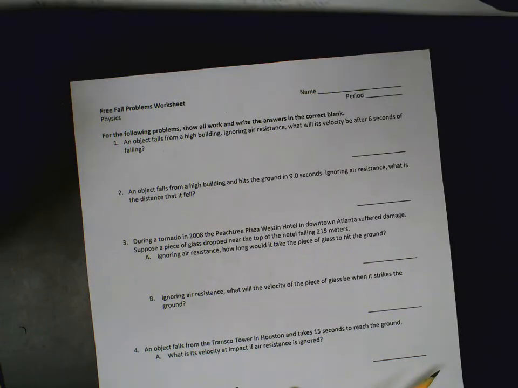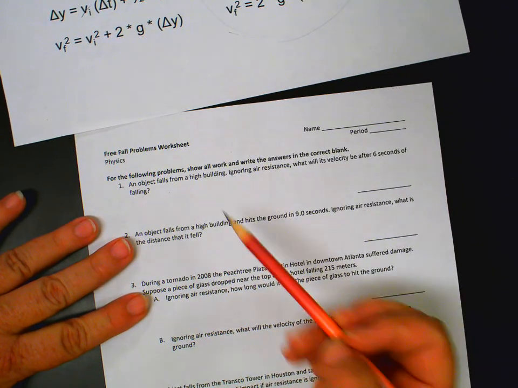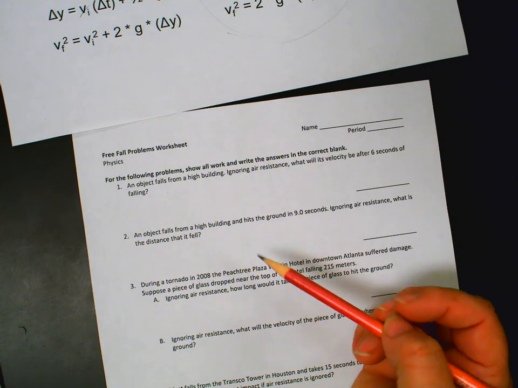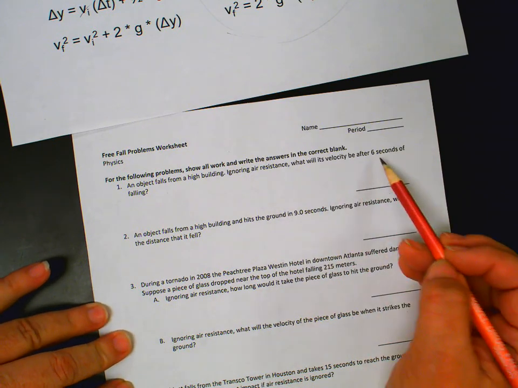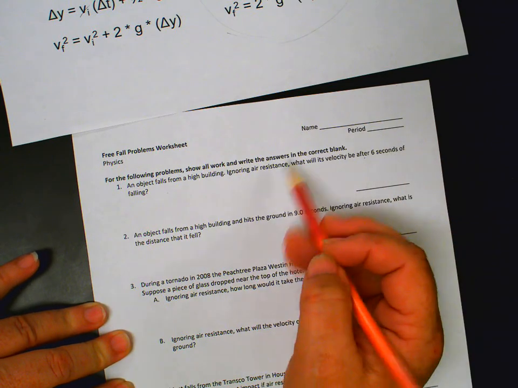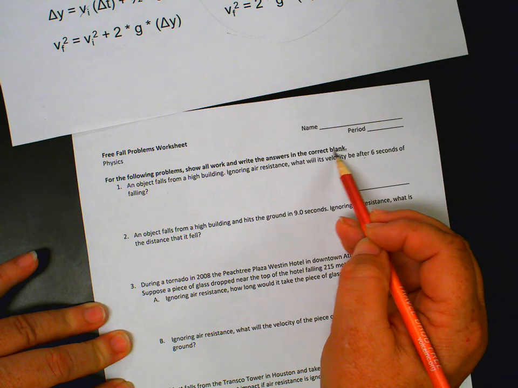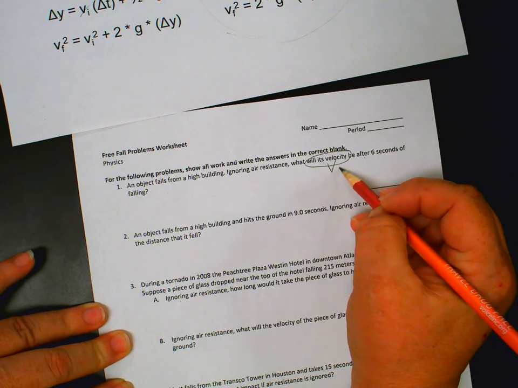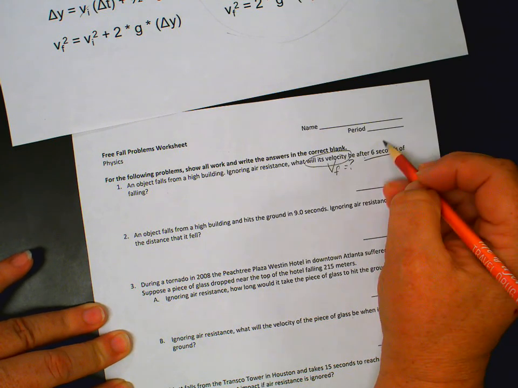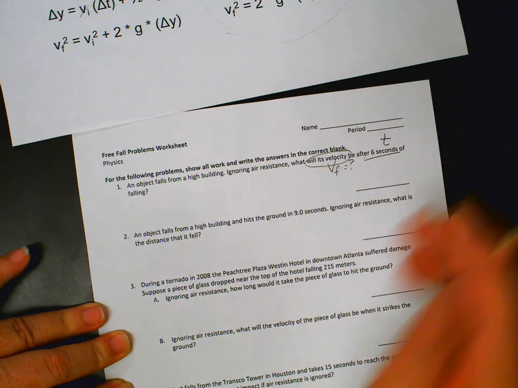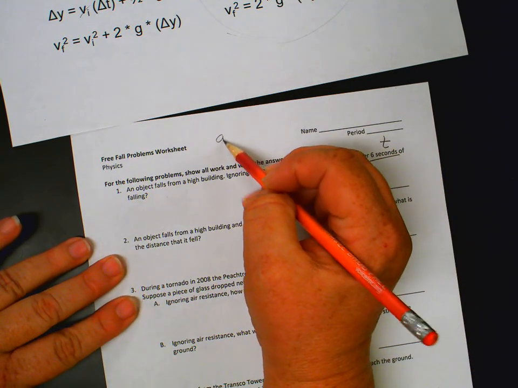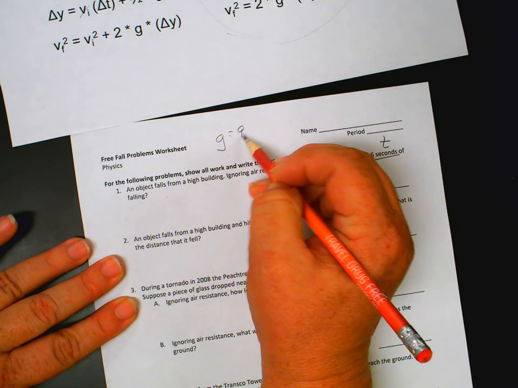Okay. This first one. An object falls from a high building, ignoring air resistance. What will its velocity be after 6 seconds of falling? Okay, let's see what it's asking for. It's asking for what will the velocity be? So it's asking for the final velocity. It gives you 6 seconds, so it gives you time. You know what G is. G is a constant. It will never change.